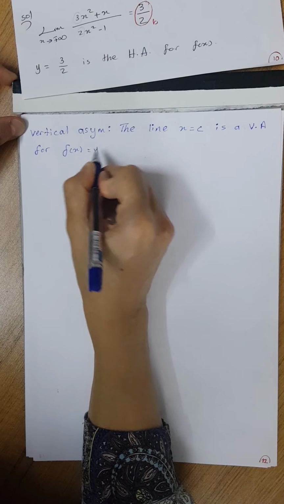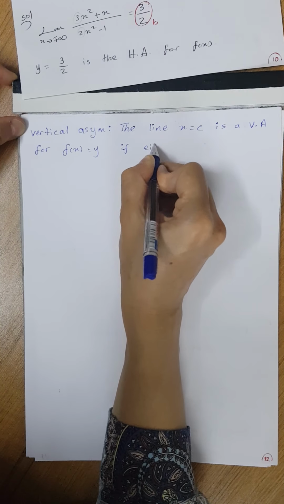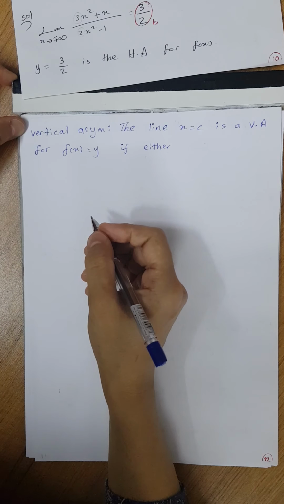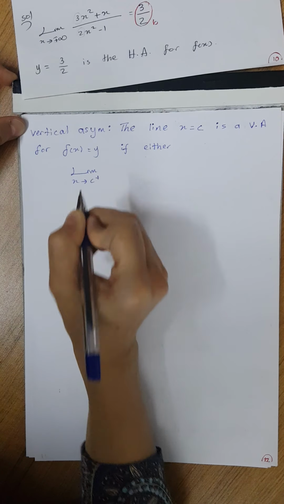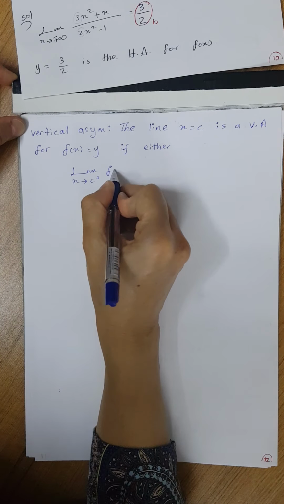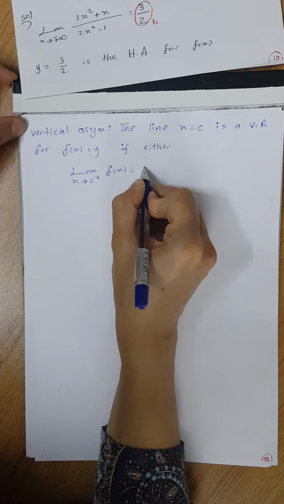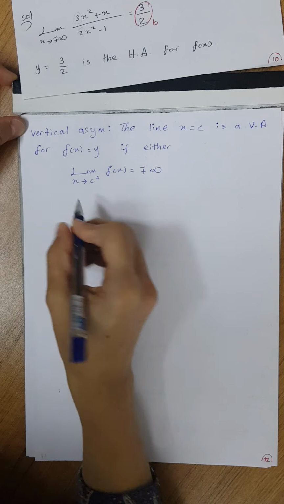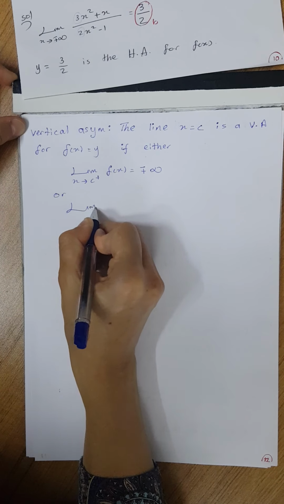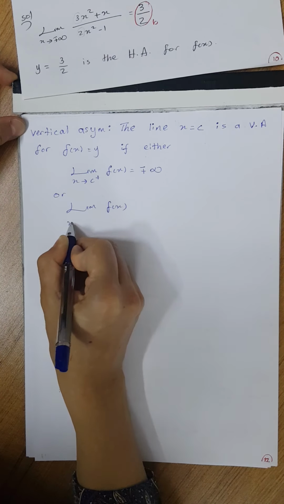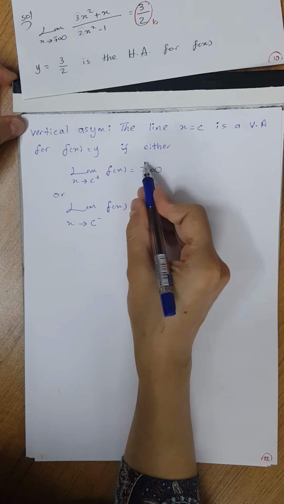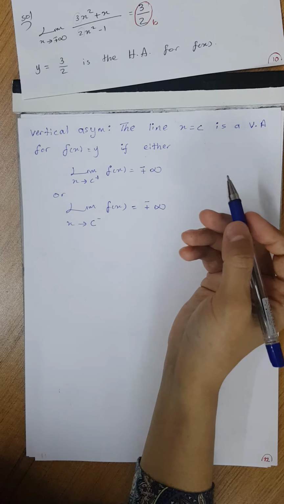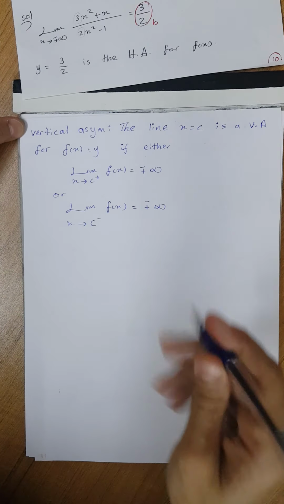That holds if either, so any one of them, the limit of f of x as x approaches c from the positive side, the right side, is equal to positive or negative infinity, or the limit of the function f of x as x approaches that number c from the left side is equal to positive or negative infinity. Look, I'm saying positive or negative. Of course, you will not get positive and negative together, so it is positive or negative infinity.